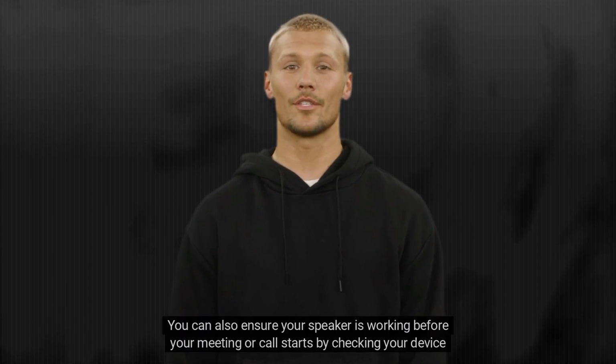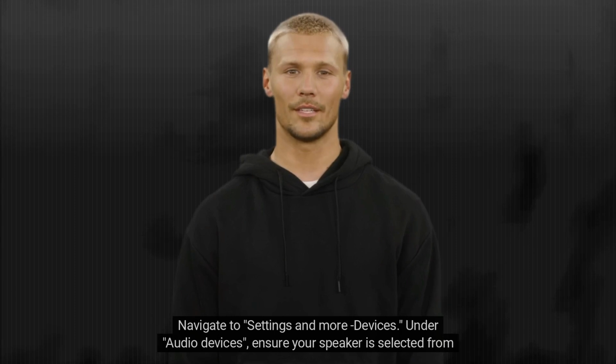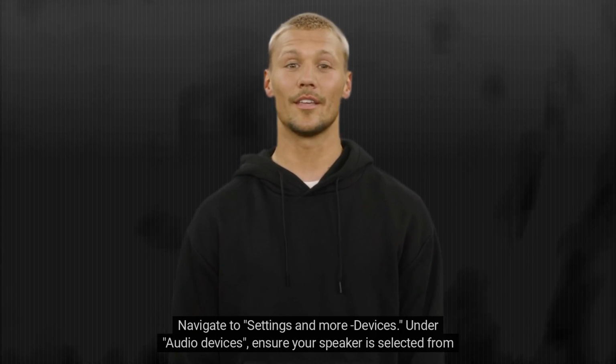You can also ensure your speaker is working before your meeting or call starts by checking your device settings. Navigate to Settings and More Devices. Under Audio Devices, ensure your speaker is selected from the Speaker drop-down menu.